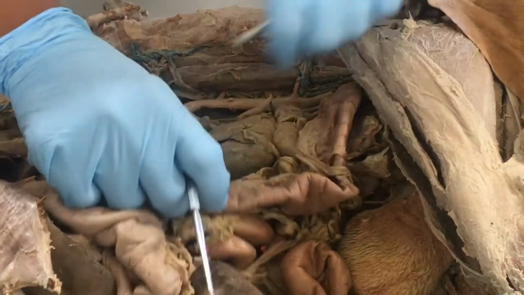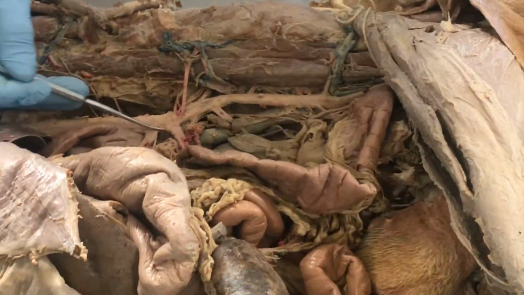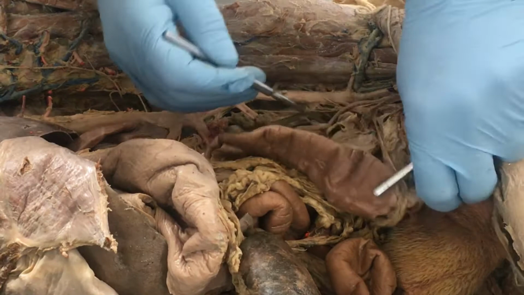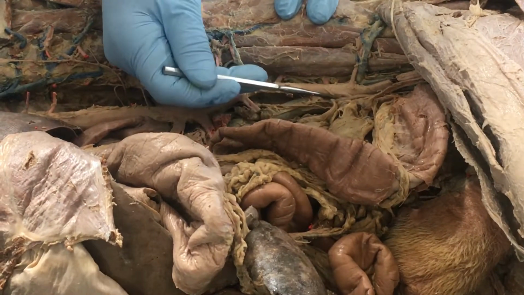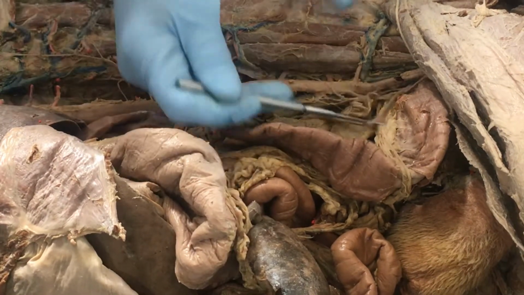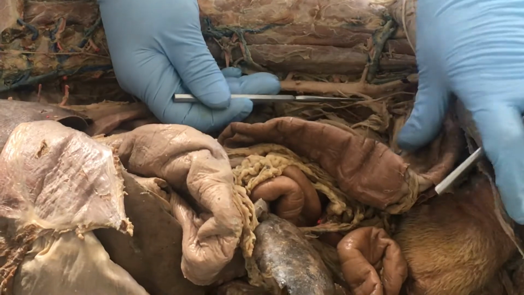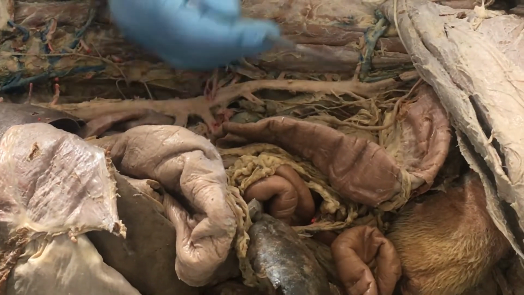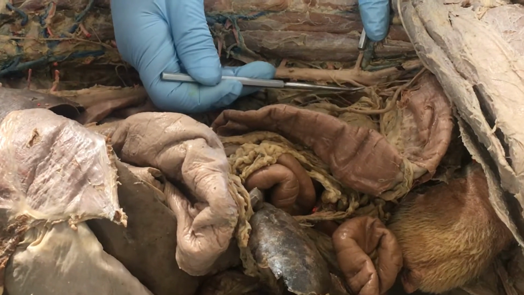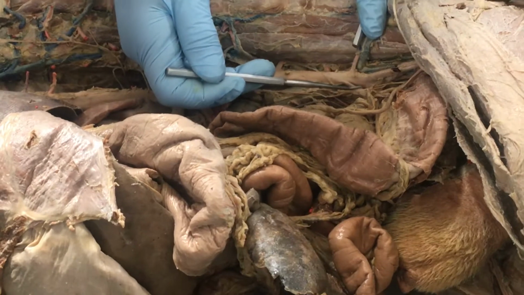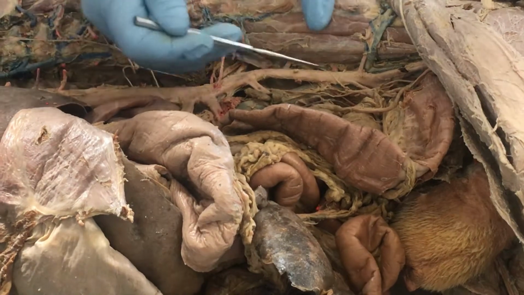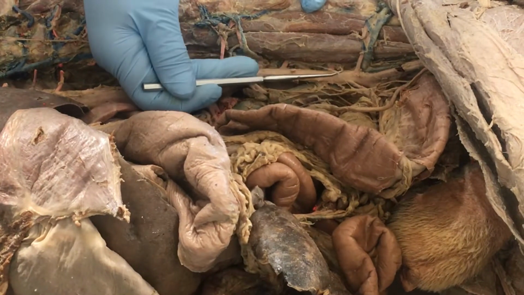Now, when you come over here, this is the celiac, cranial mesenteric, renal. This one here is the caudal mesenteric artery. Now, the ganglia that you see here is the caudal mesenteric ganglia. Now, this here is the hypogastric. This here is the lumbar splanchnic.